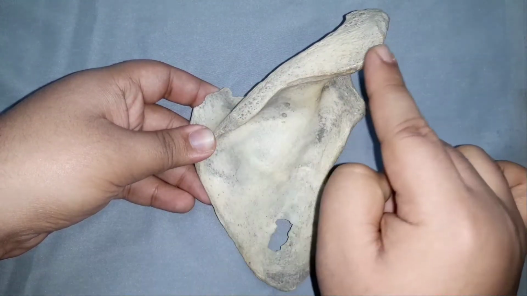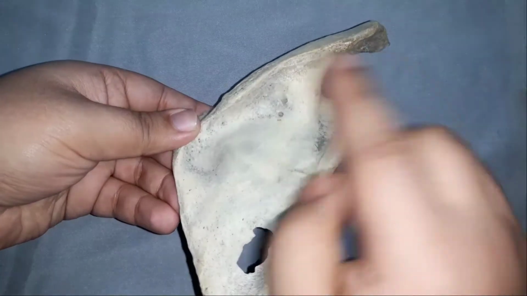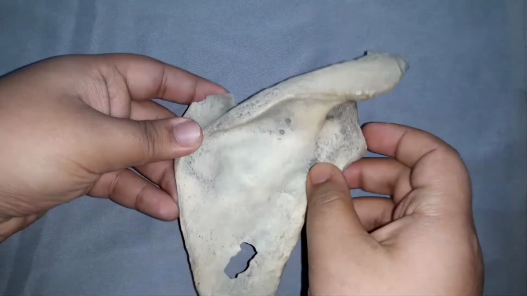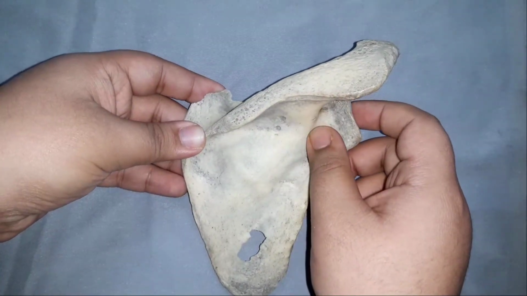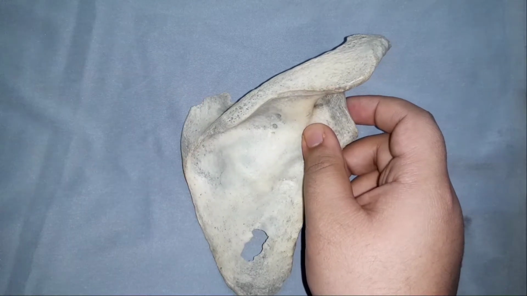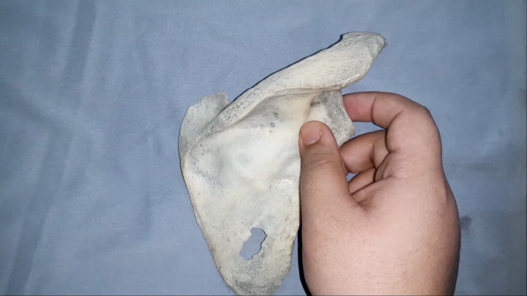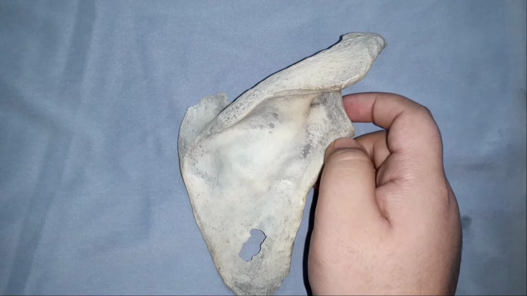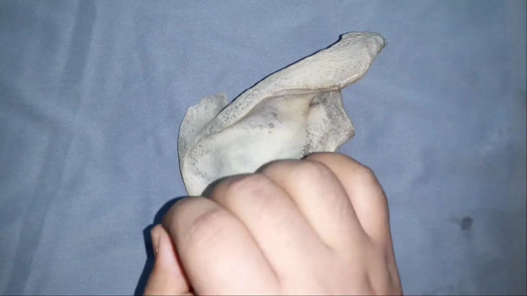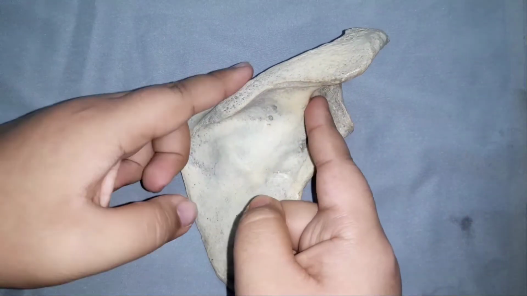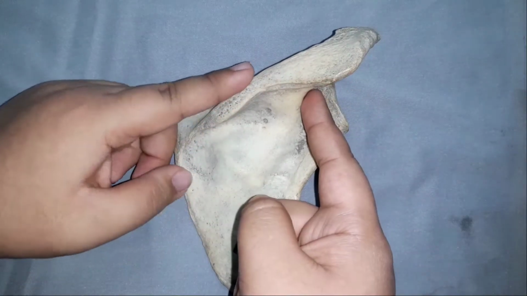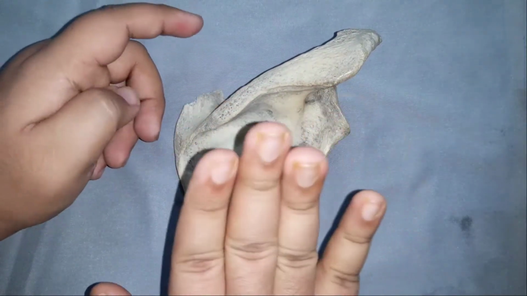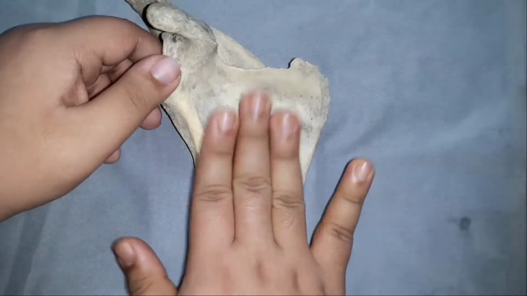What is this triangular plate? This is called the spine or the spinous process. There are a lot of processes in scapula as well. We'll talk about that in a bit. So the triangular plate-like spinous process is present dorsally. So obviously this is the dorsal side and this is the costal side.